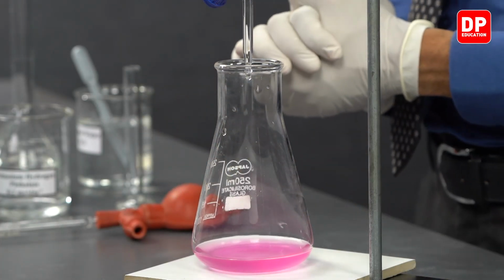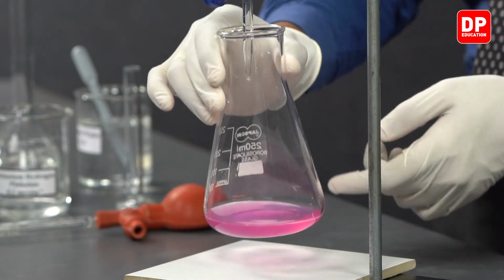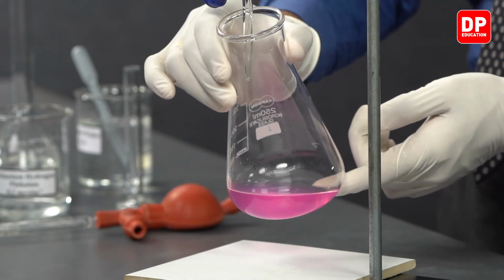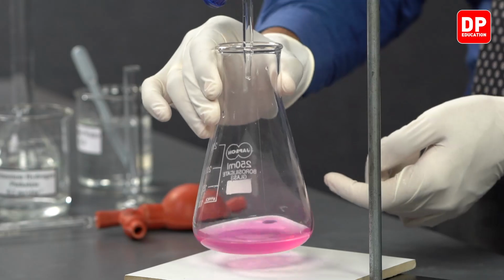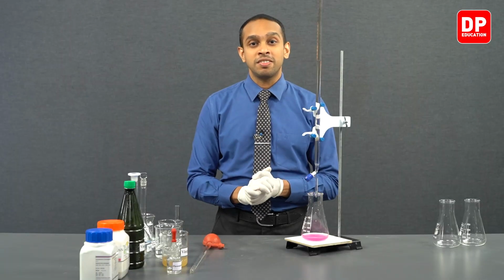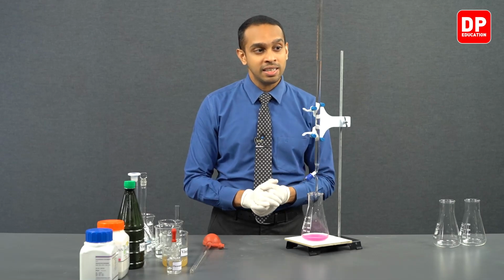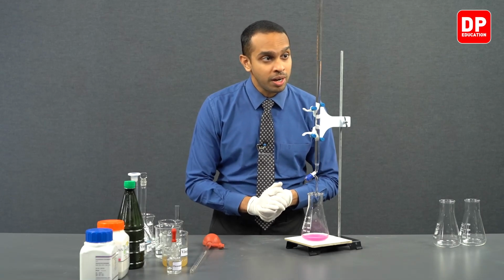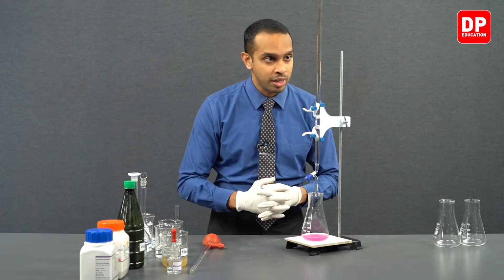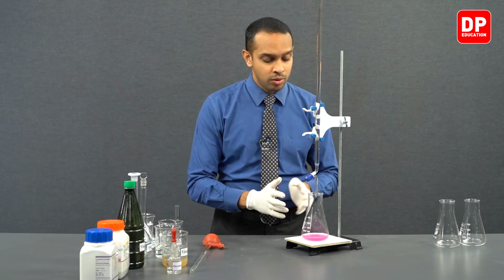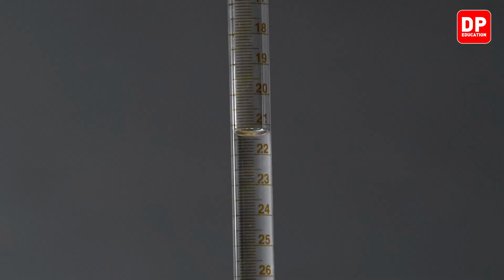Now, we can observe that we have obtained a very persistent pink color solution, indicating that we have achieved our endpoint. The volume of sodium hydroxide that we have spent on obtaining this endpoint is 21.4 cubic centimeters.